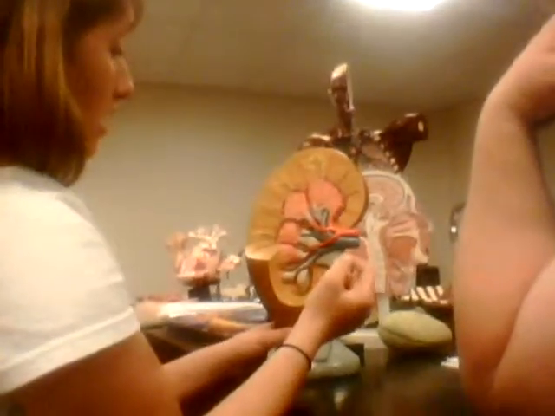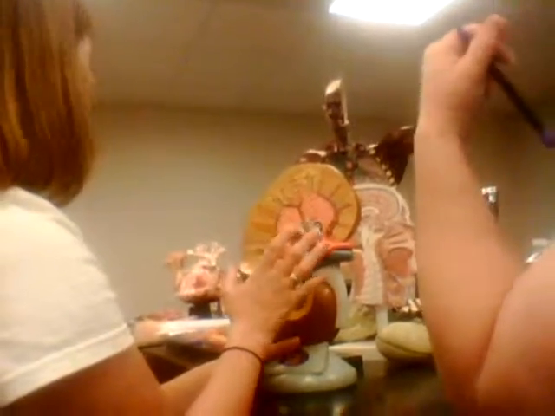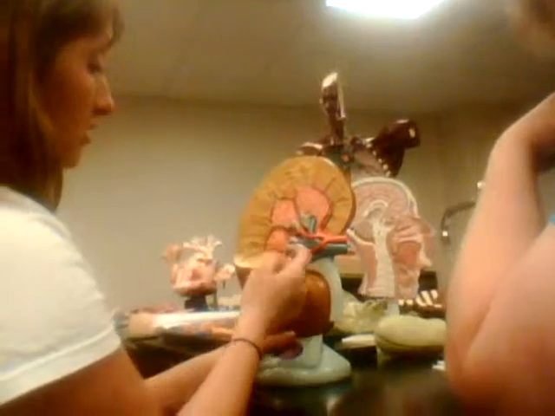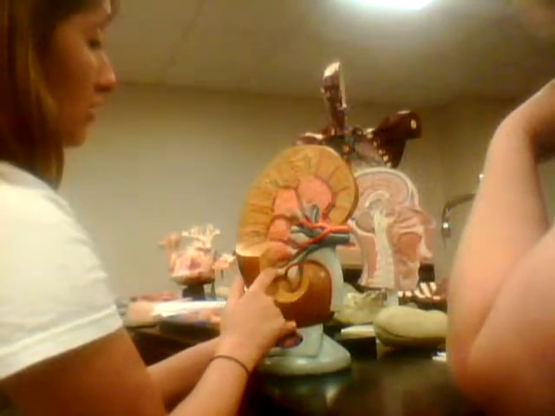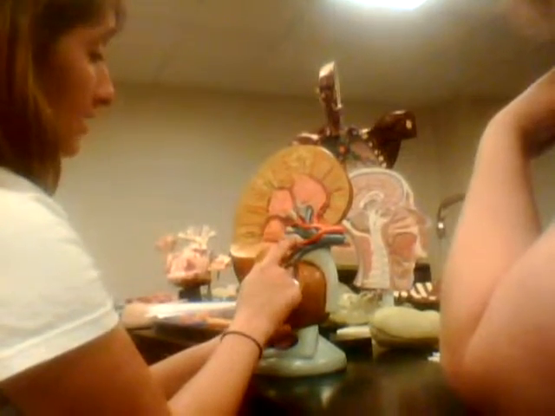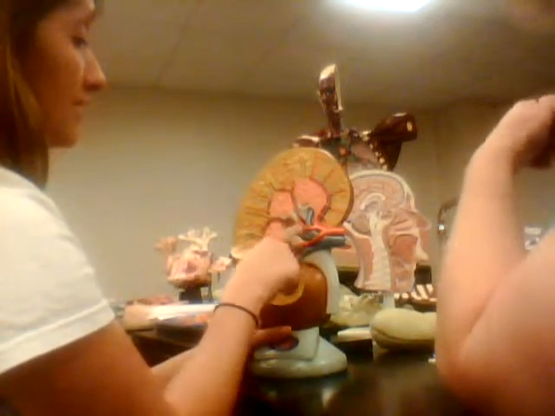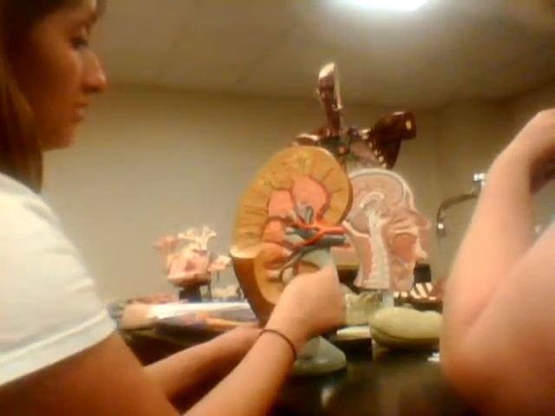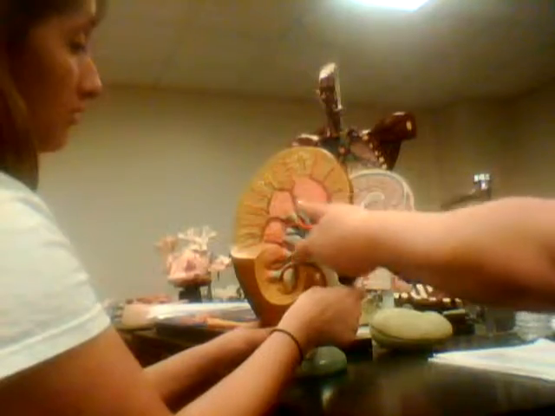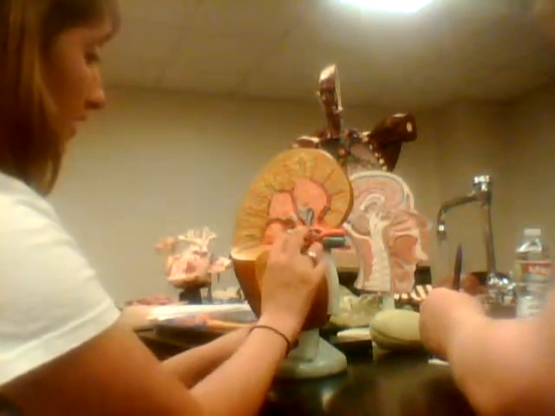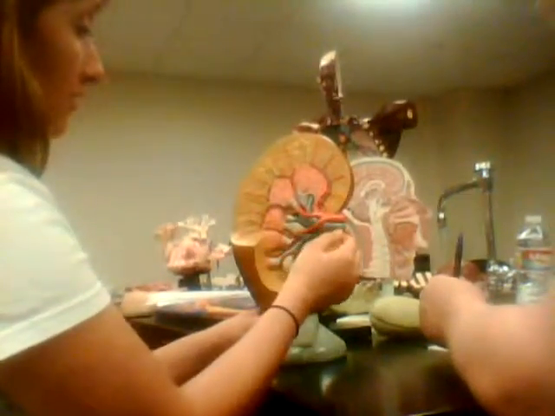The tips, which are better seen on the other one, are the papilla. It's going to drain into minor calyxes. Then you're going to have a major calyx. Then you're going to have a renal sinus and renal pelvis. The renal sinus is the main cavity. Renal pelvis is the area.